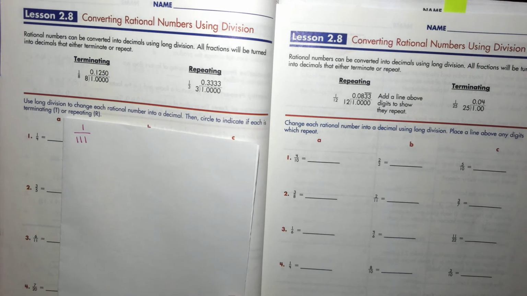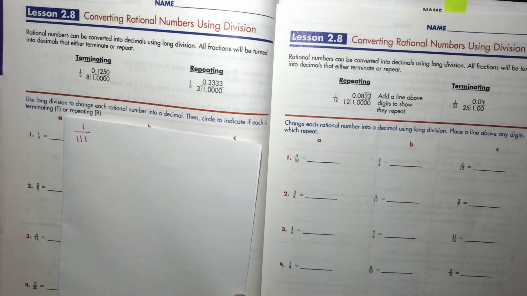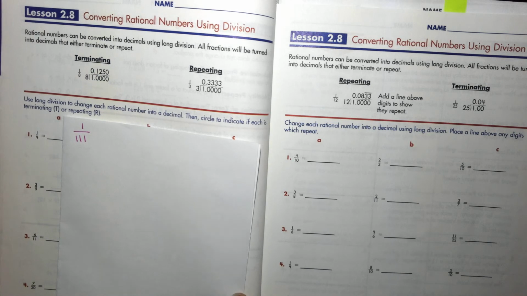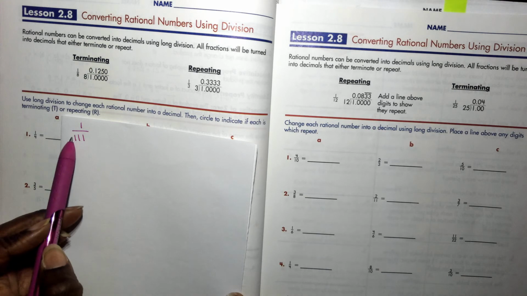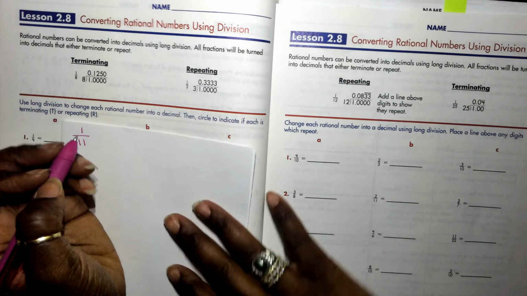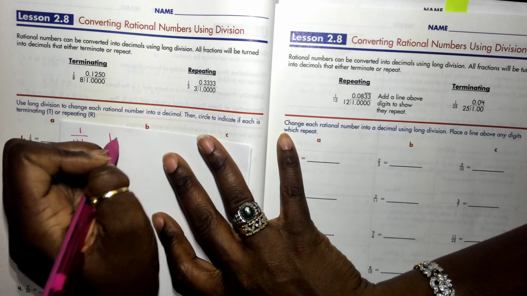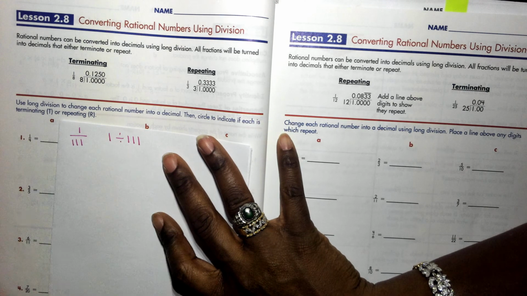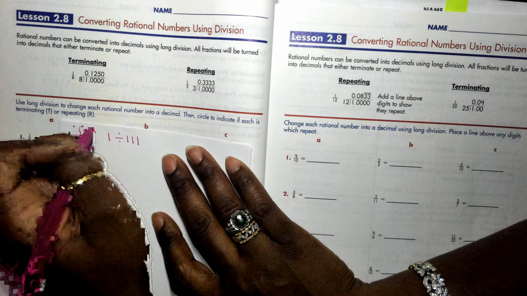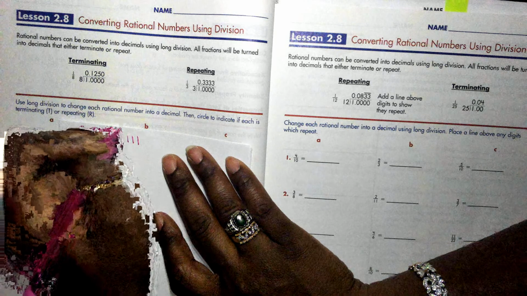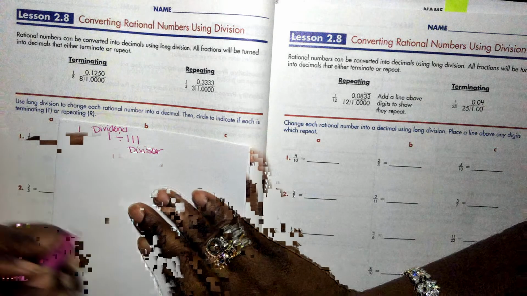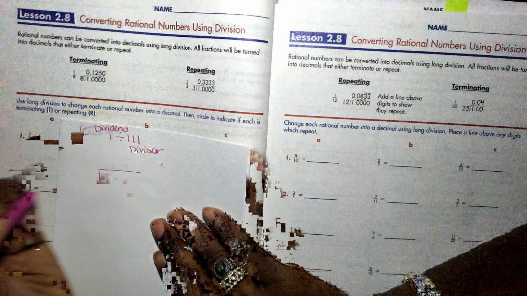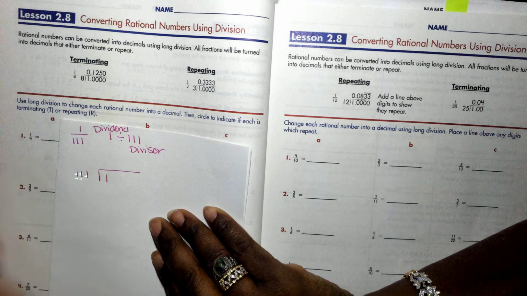Okay, so we have another problem where we are going to convert a rational number by using division to see if it terminates or if it repeats. So we have 1 over 111, or we are saying 1 is being divided by 111. Well, we know that our first number is always known as the dividend, and the second number is known as the divisor. So we're going to place our dividend, 1, inside of the house, and our divisor, 111, will go outside of the house. Okay?